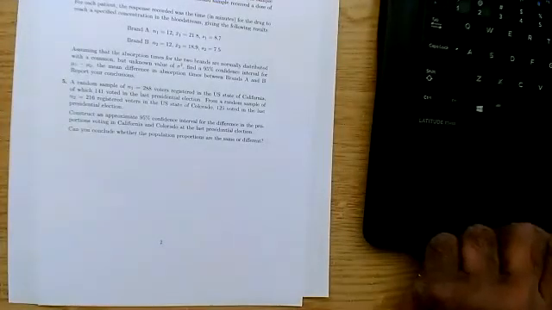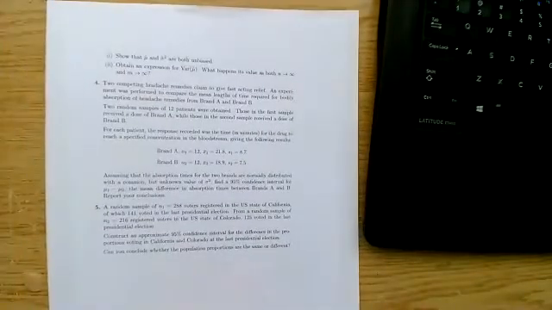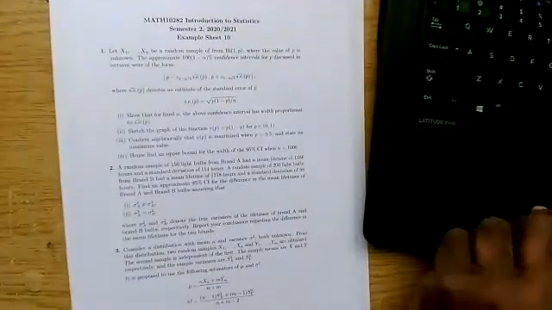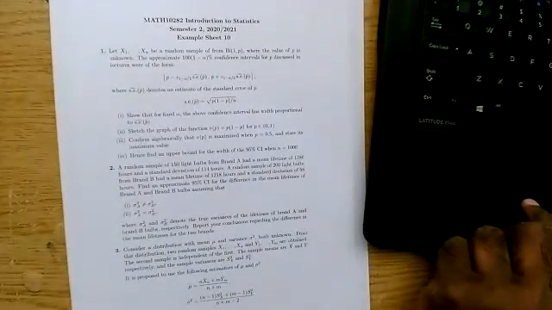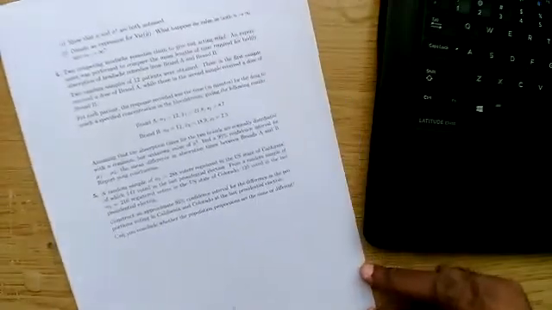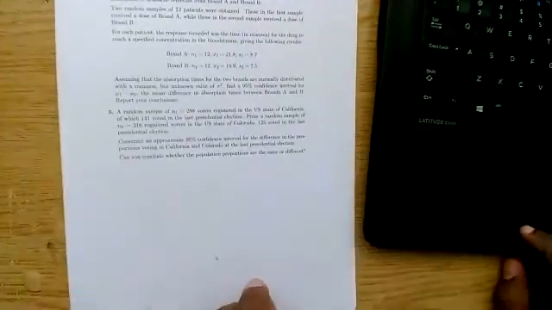This is the tutorial sheet for today. We have a problem once again. This is the tutorial sheet for today, and as you can see, there are 5 questions. I will try to do as many as I can, and I will start with question number 5 and work backwards, as usual.